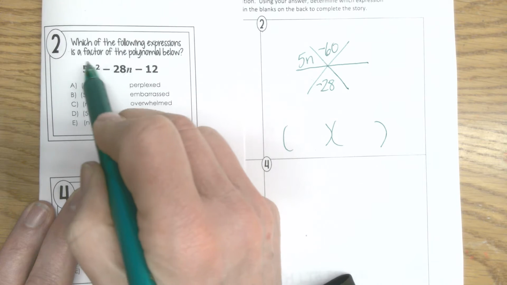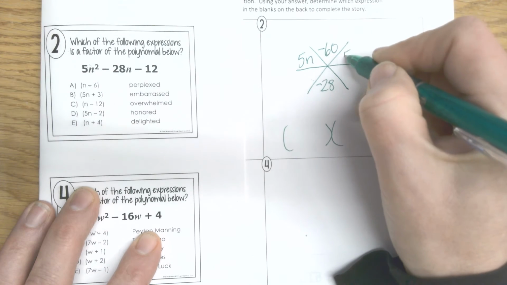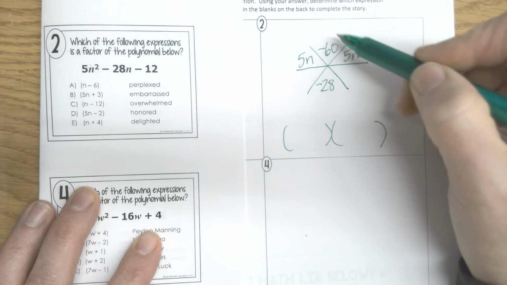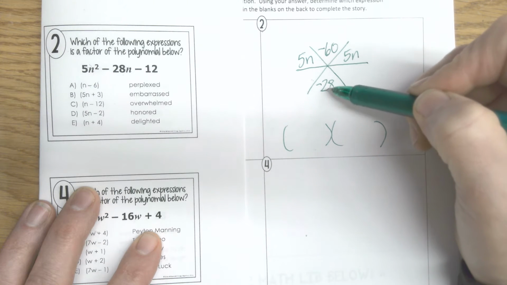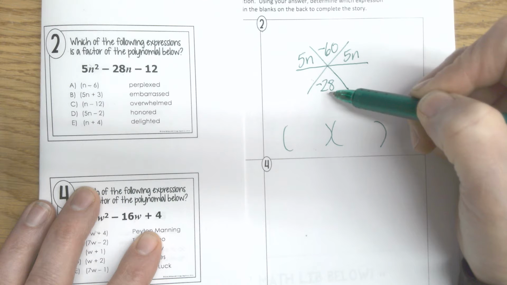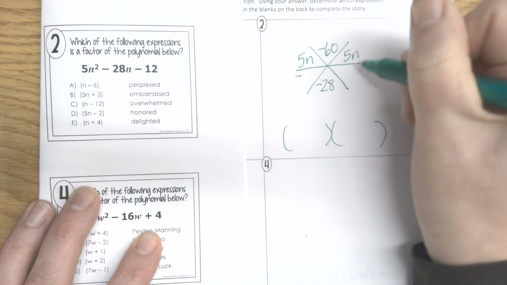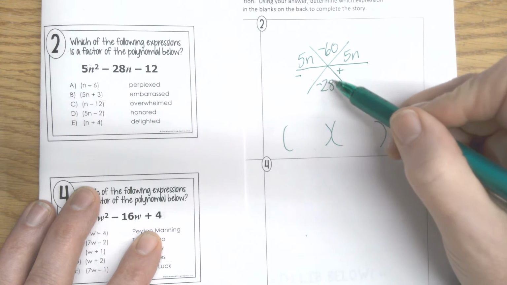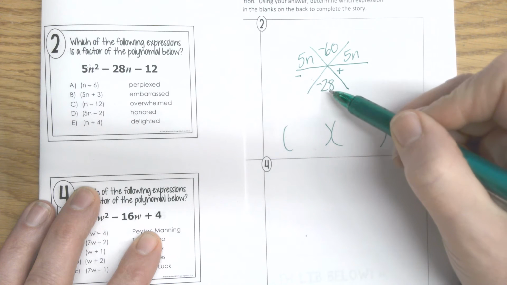5n, take that number in front and put it next to the variable. 5n goes on each of those spots. I need two numbers that when I multiply them, I get negative 60. When I add them, I get negative 28. So I know one needs to be negative and the other one needs to be positive, and I also know that the bigger one needs to be the negative number.